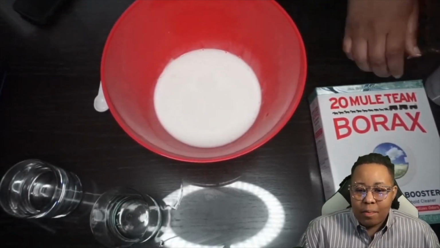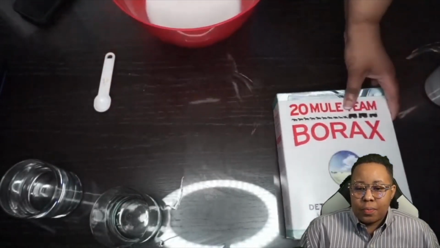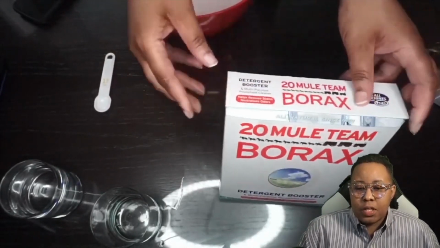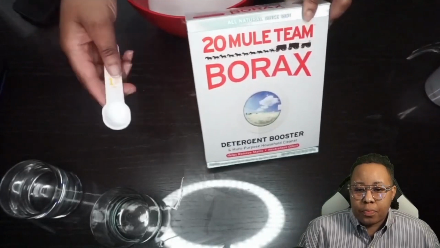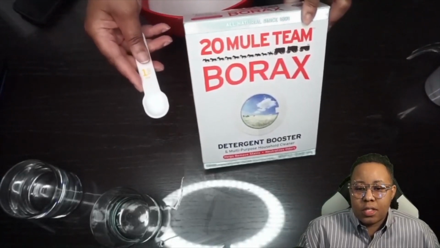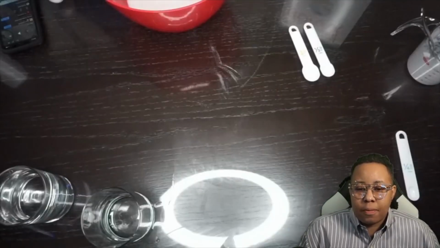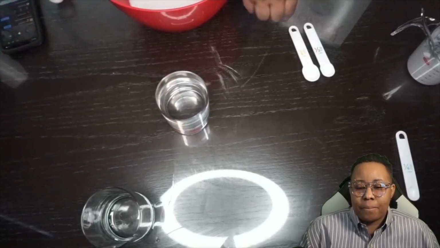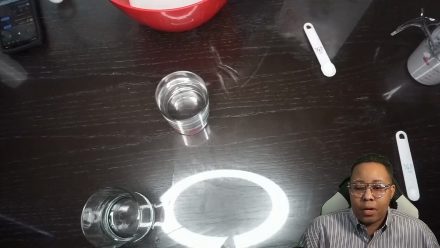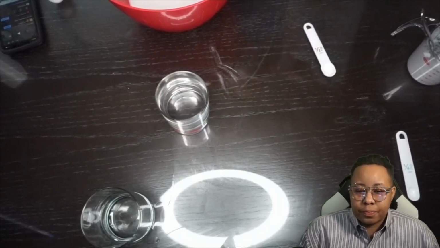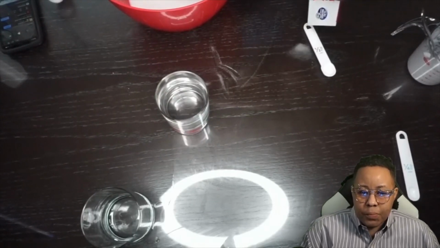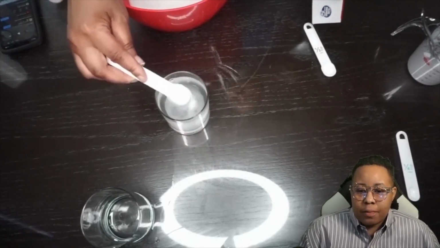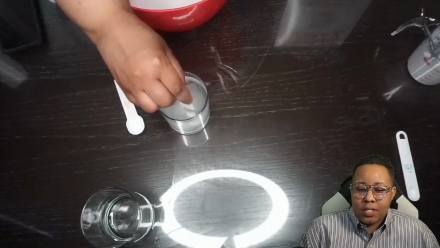So this next step is to mix in the borax. And we're actually going to use 1 teaspoon of the borax, and we're going to mix it into our second glass or cup of warm water. It doesn't need to be heaping over.